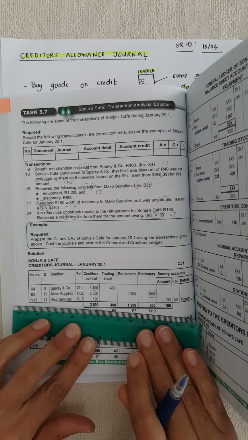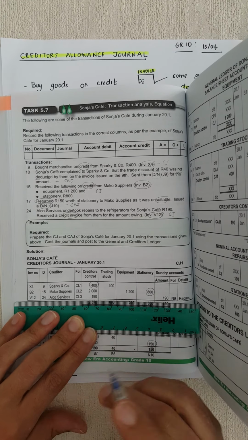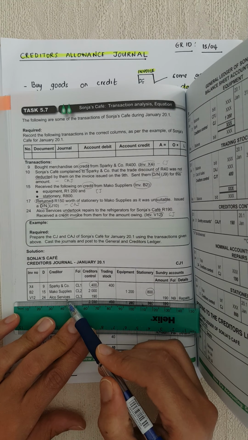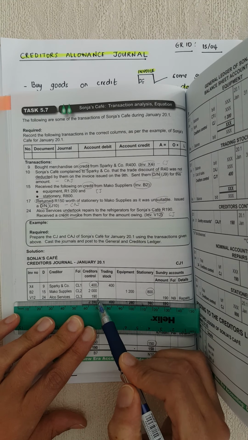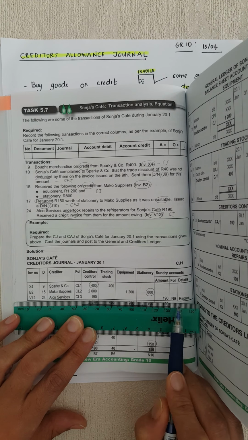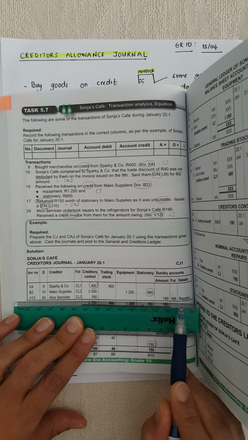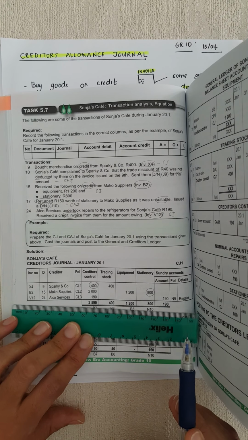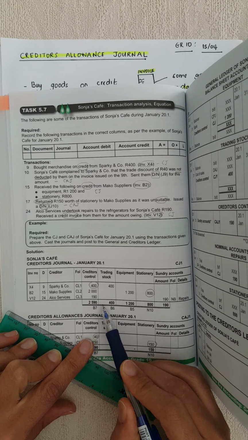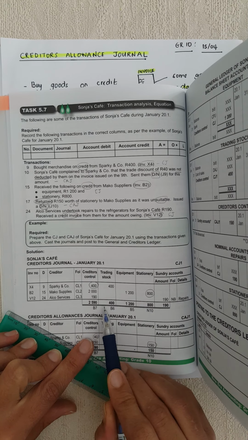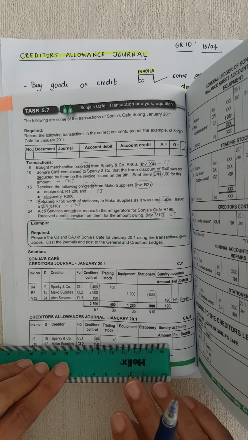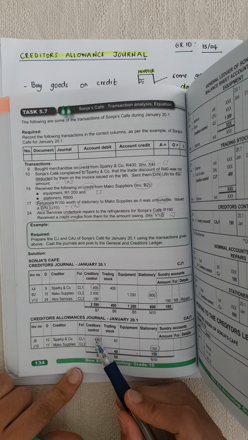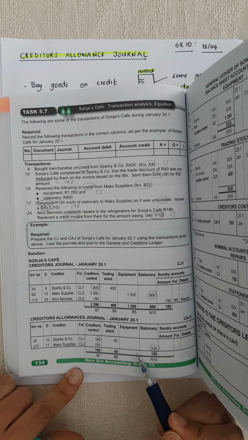So if I go to the 24th here, what have I done? On the 24th, I've put in my invoice number, my date, my creditor, the amount that I'm owing in total, and then 190 Rand in repairs. Why do I have repairs in my sundry accounts? Because there's no column for it, so I've put it into my repairs. Then we've simply totaled up all these ones here, right? Now our creditors allowance journal is also complete. So what we've done is we have totaled all of these ones up here.